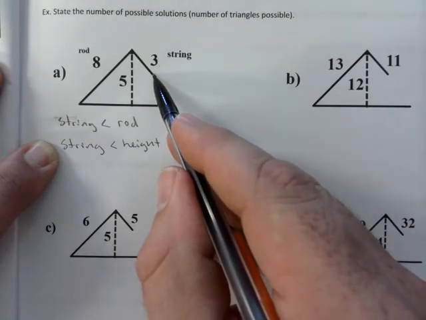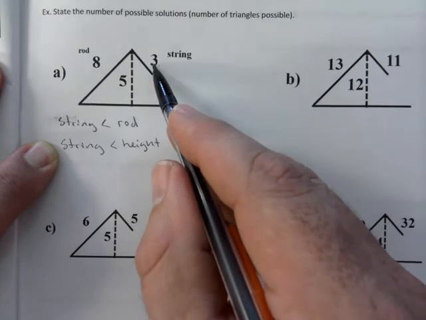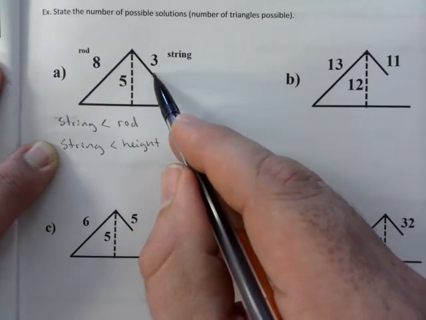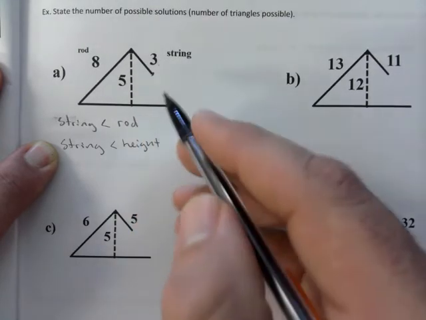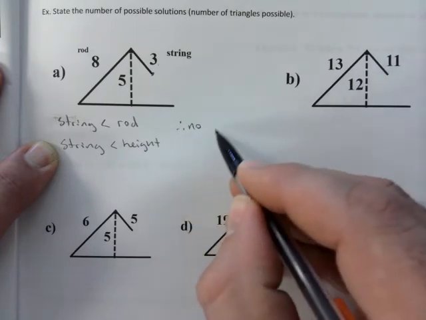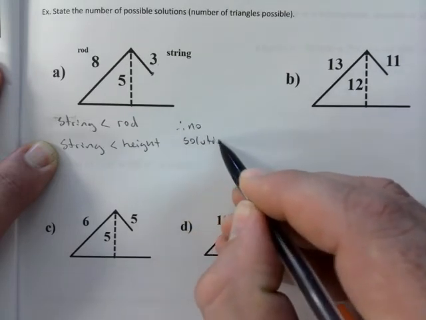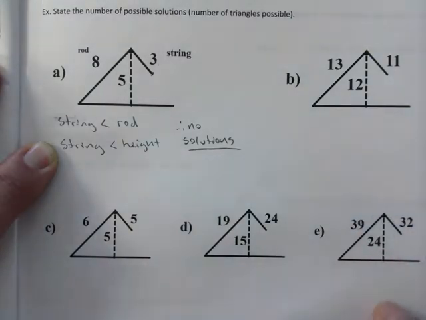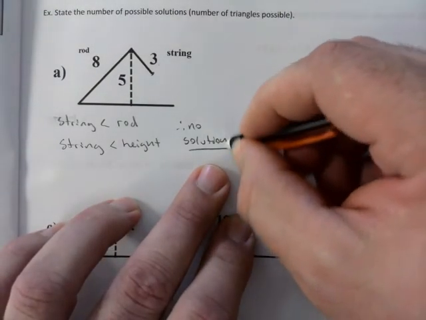You're thinking, well, it doesn't touch the ground, so obviously just look at the numbers. I will always make it be up, not closing, okay? Therefore, no solutions. No solution, right? There you go.